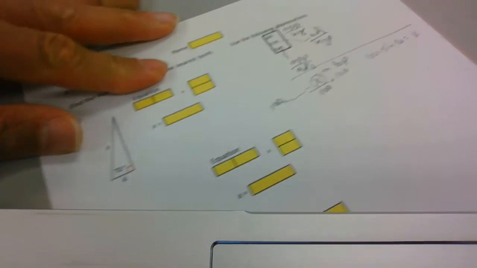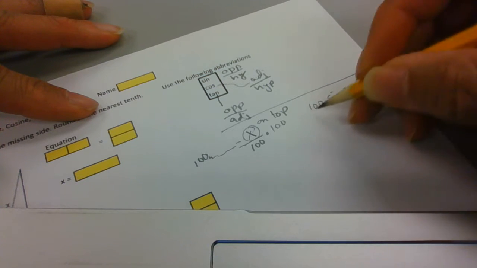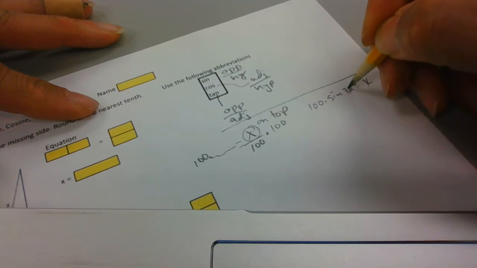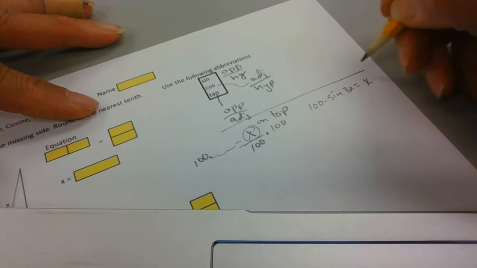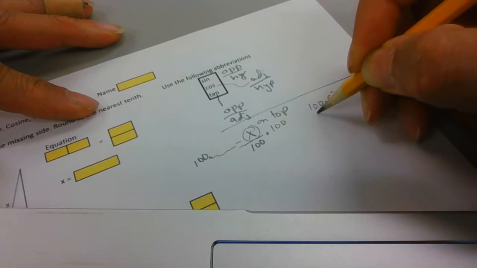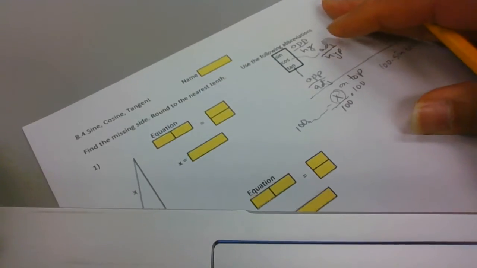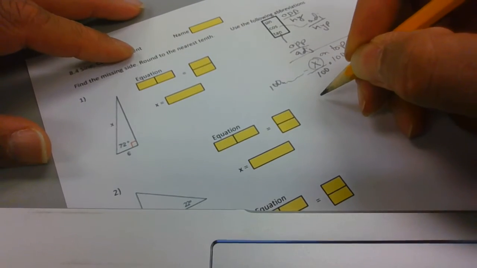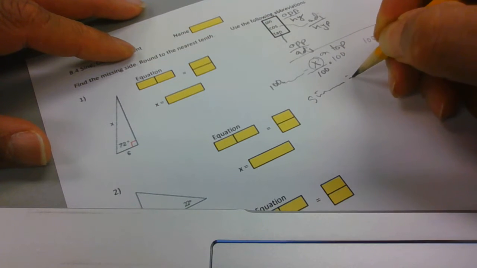If you do 100 times the sine of 72, you don't have to do anything special with your calculator. But if you do sine of 72 times 100, then you have to put the 72 in parentheses. So the sine, parentheses, 72, close your parentheses, times 100 is equal to x if you put it in the calculator that way. But if you put 100 times the sine of 72 is equal to x, there's nothing special you have to do.